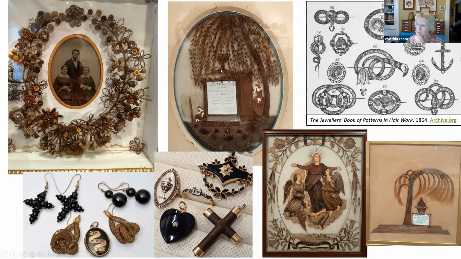So here are these common symbols: the urn, the monument, the people mourning, and the tree, the weeping willow tree, that's someone's hair. This one of Jesus and the people becoming angels, that is where they would melt the hair and make sort of a paint.